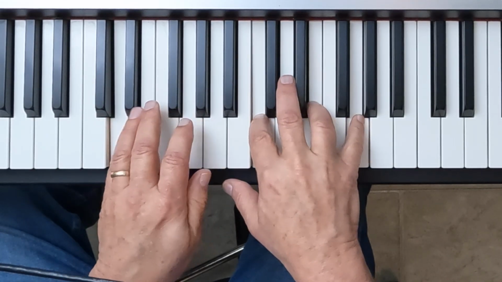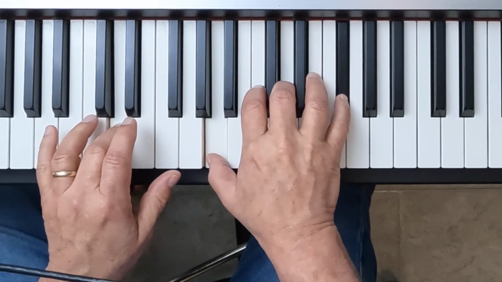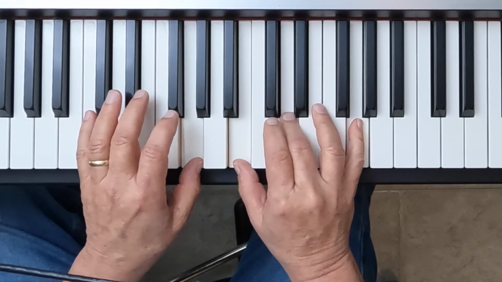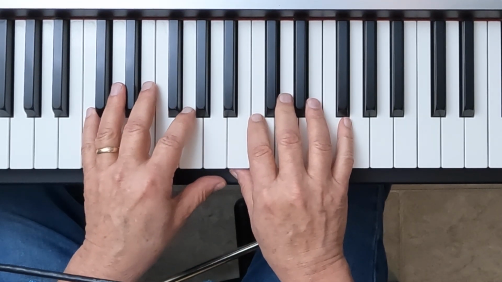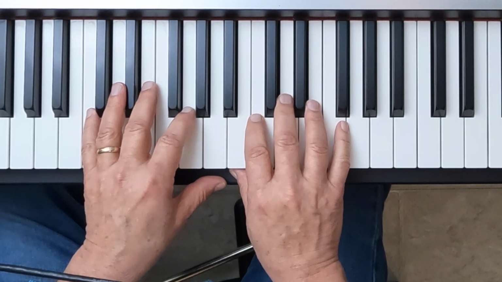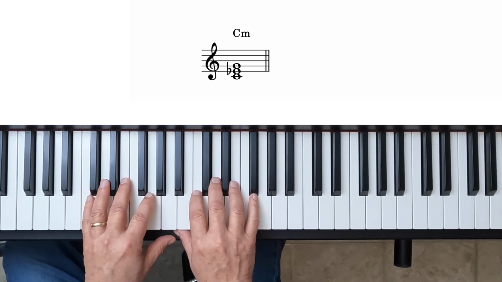Or like this, C over D, to D, and then to G. As you can see, we are just scratching the surface. There are so many possibilities here when you start using alternative bass notes. Let's go on to C minor.